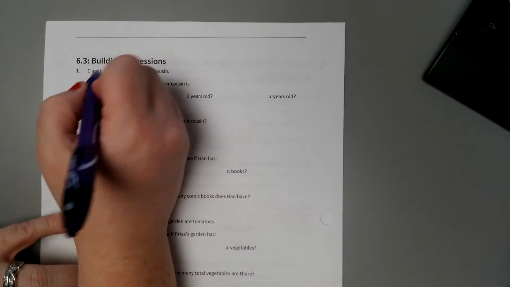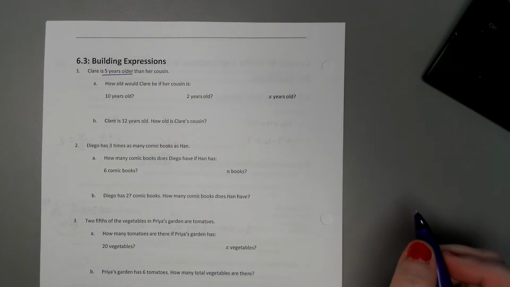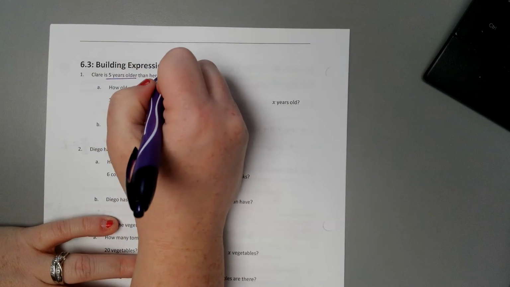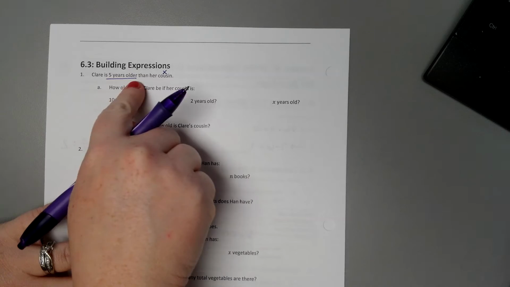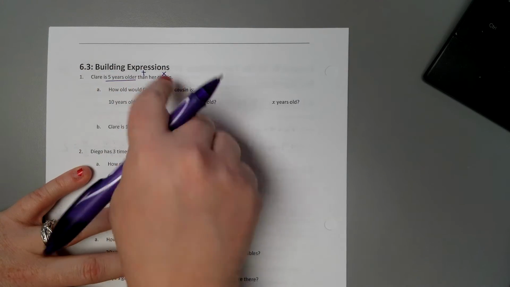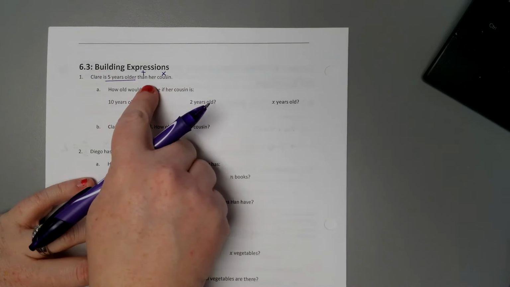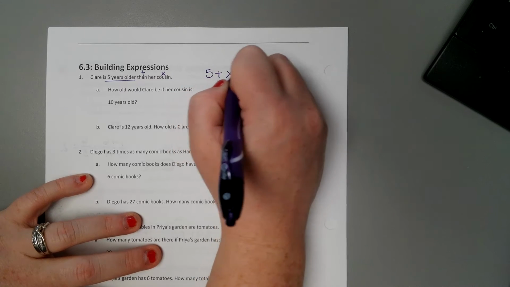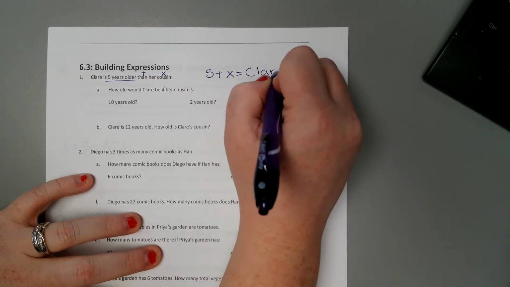Lots of problems. Alrighty. Claire is 5 years older than her cousin. That is a fact. Okay, how old would Claire be if her cousin is 10, 2, and X years old? Well, her cousin, we don't know the age, so it is X. Older than, so that's plus. It's kind of like more than. So Claire is 5 years older than her cousin. Okay, so our equation would be 5 plus X equals Claire's age.